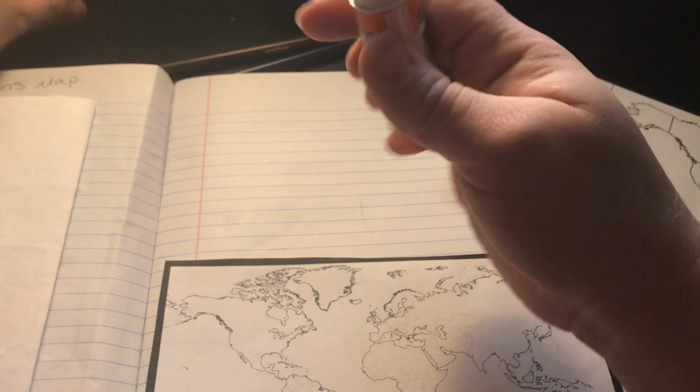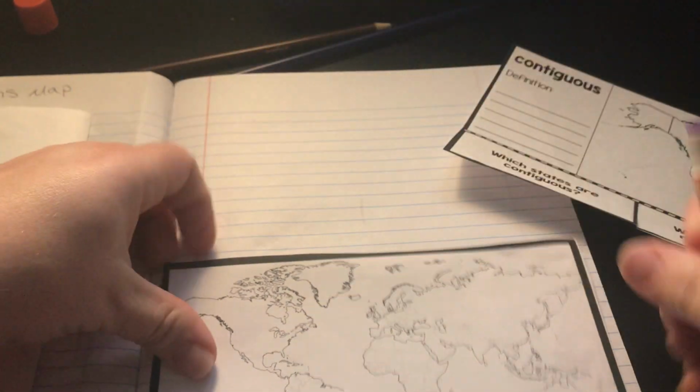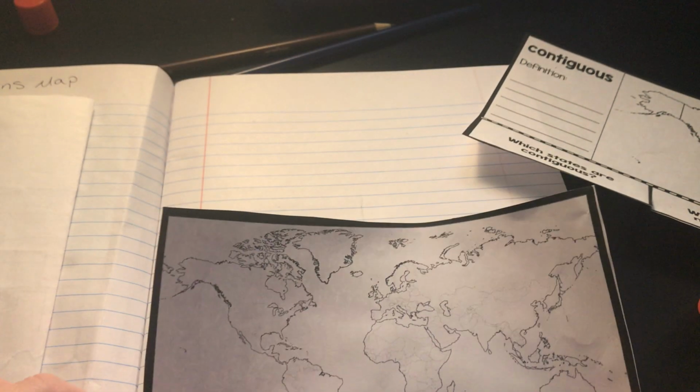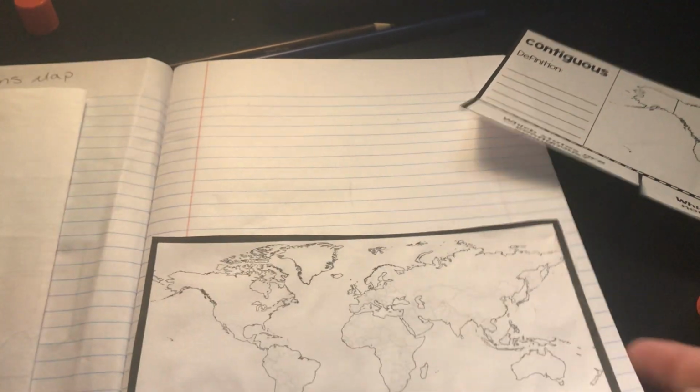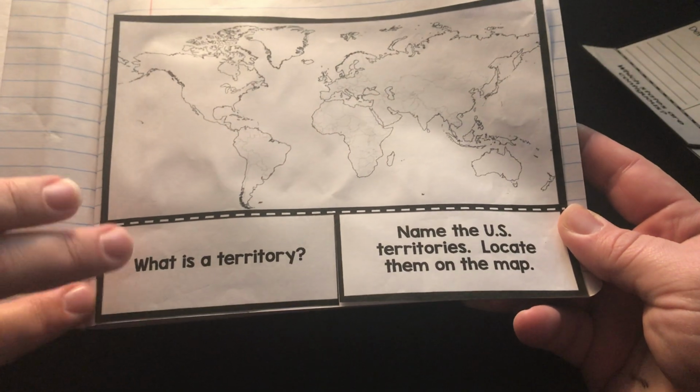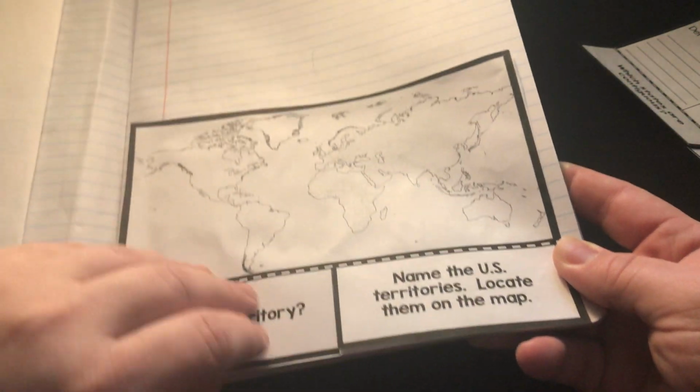So I'm going to take, and I'm going to put the territory on the bottom, and we're going to glue this whole top part. You're going to leave the 2 bottom flaps to where you can open them. And we're going to put it right at the bottom so that it looks like this, just as close as you can get it, okay?